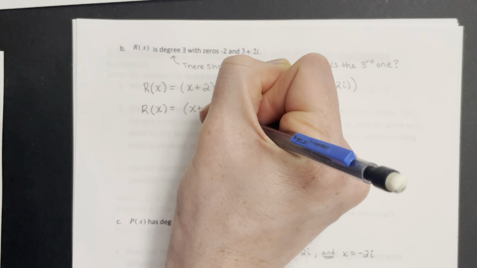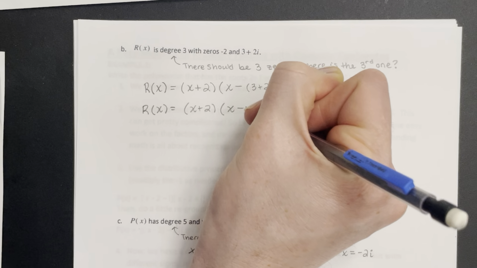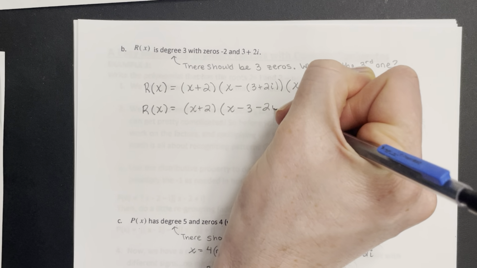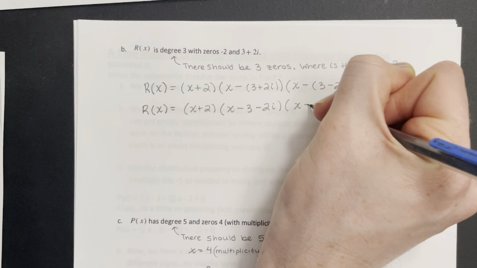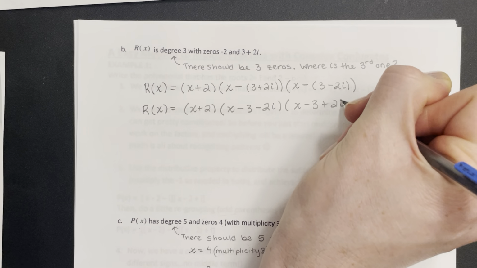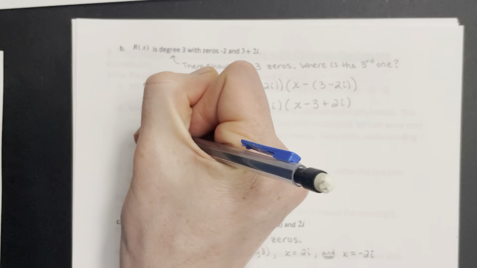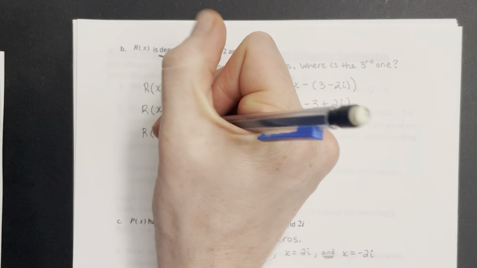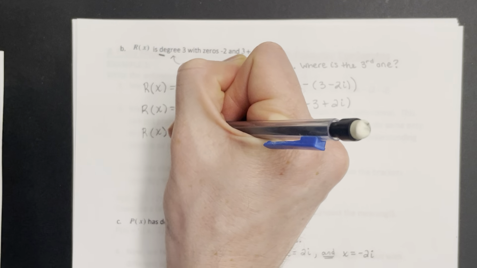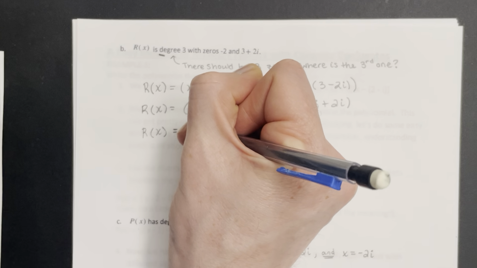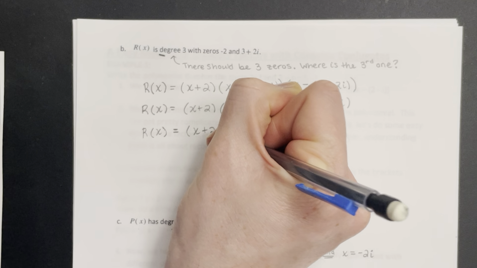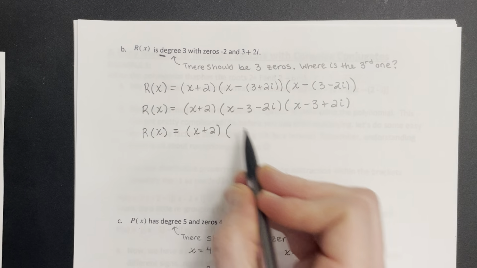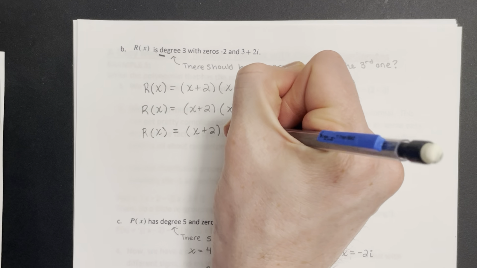We could rewrite that as x plus 2 times (x minus 3 minus 2i) and (x minus 3 plus 2i). We have to do the distributing. That distributing is going to take a while. And maybe you eventually figure out some shortcuts to do that. But for now, you just need to understand what's going on when you're distributing all that out.